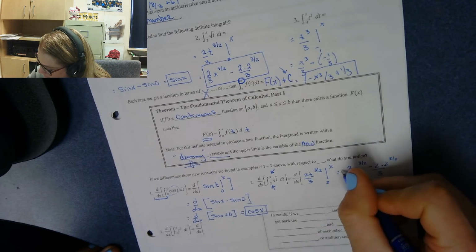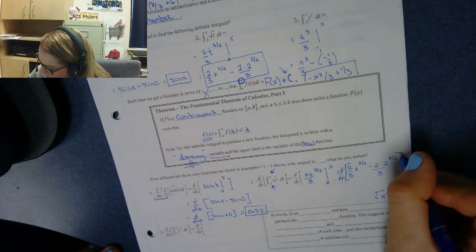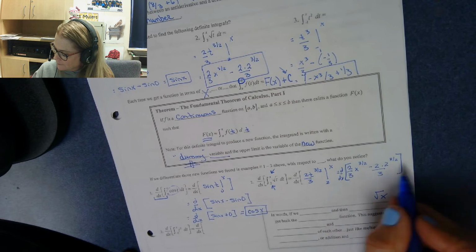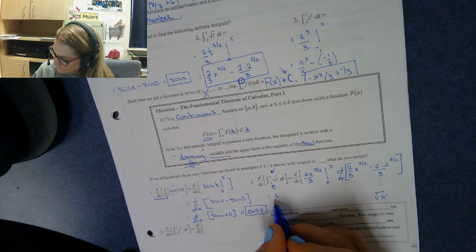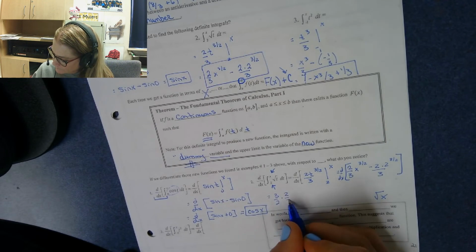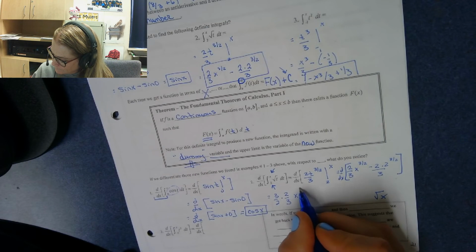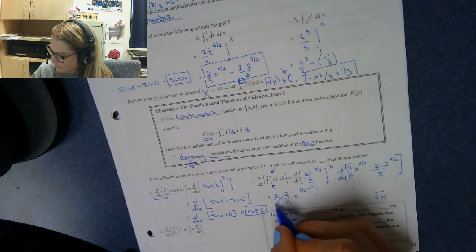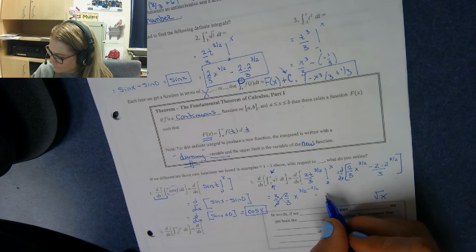And sorry, I stole my d dx here. Okay, and so then when I differentiate this piece, the 3/2 will come down, cross cancel. Minus 2 over 2. Boom, boom. We are back to x to the 1/2.